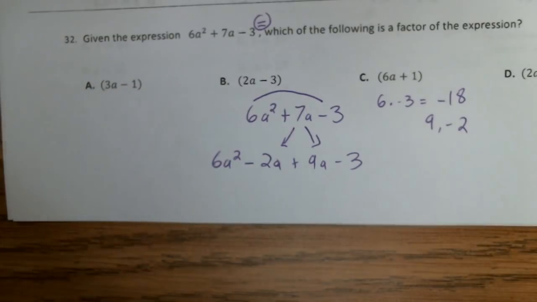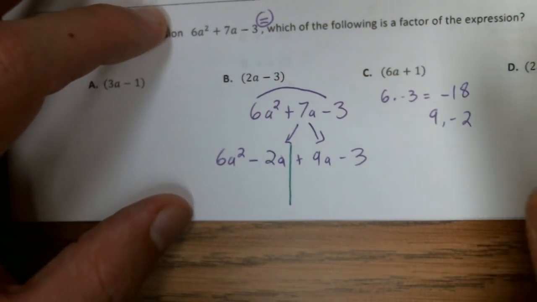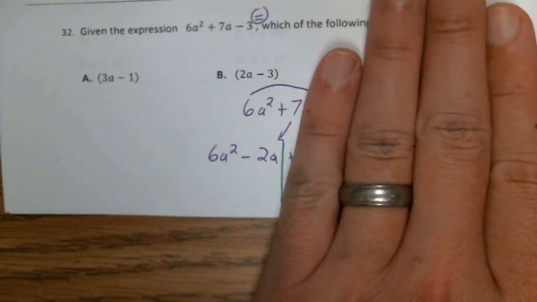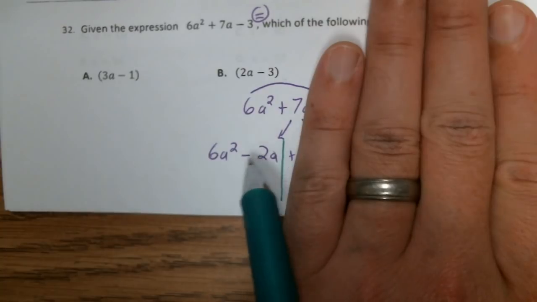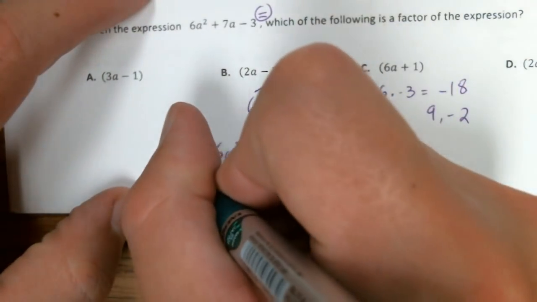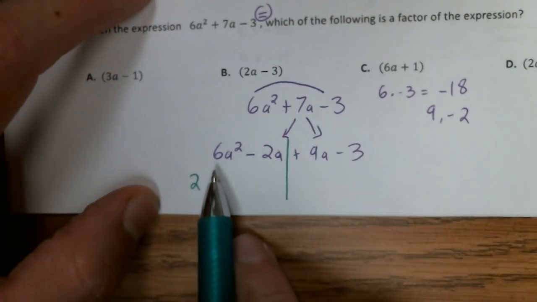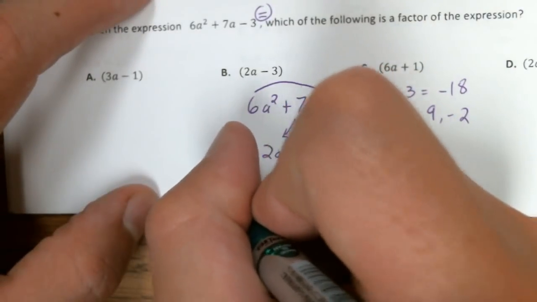Now I get to, let's do this in green, draw my curtain, and now I get to group. So don't worry about any of this stuff on the right. Let's just look at the left. What is the GCF, the greatest common factor that I can pull out of both of those? 2 divides evenly into both of those. And then what else divides into each of those? They both have an A, so I can pull out an A from both of them.